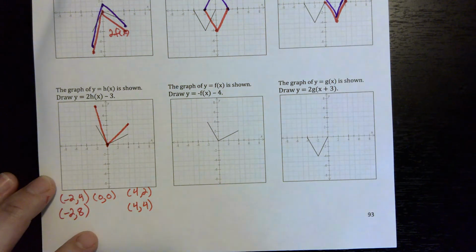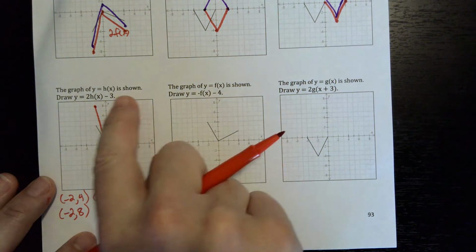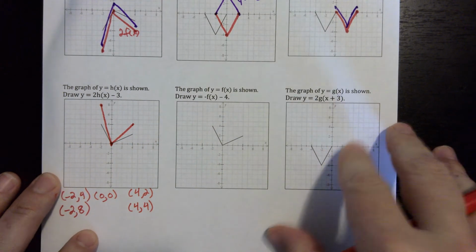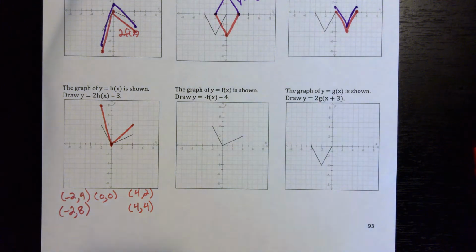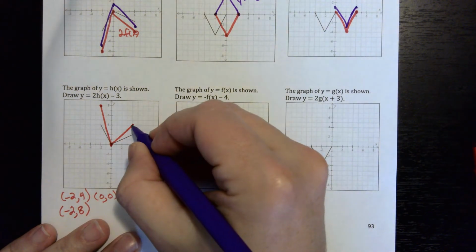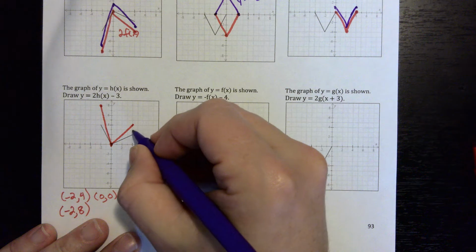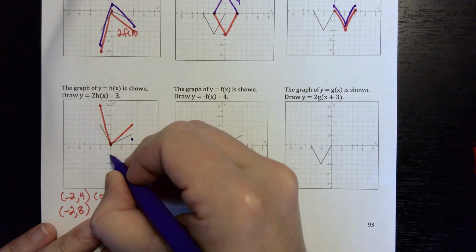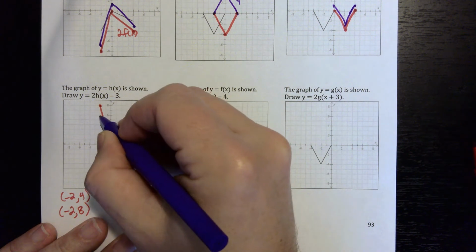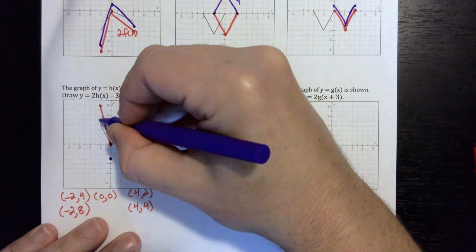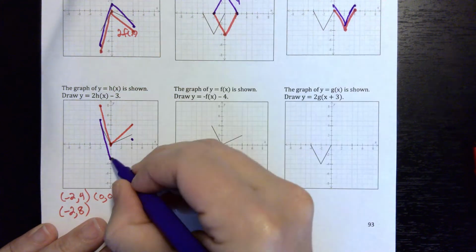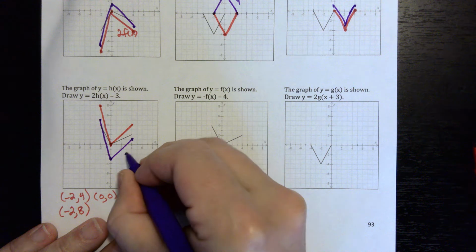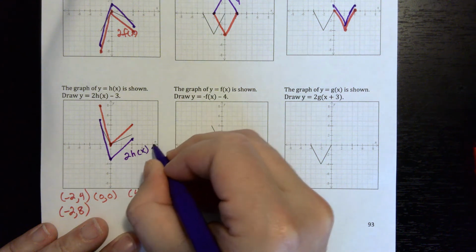Now I do the rest of it, which is -3. So I need to go down by 3, and that'll be my final graph, which I'll write in purple. I take this exact thing and just shift it down by 3. So 1, 2, 3, 1, 2, 3, and 1, 2, 3, and connect the dots. And this is the graph of 2h of x minus 3.